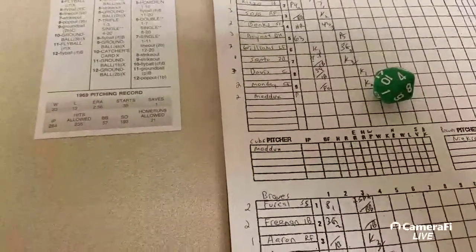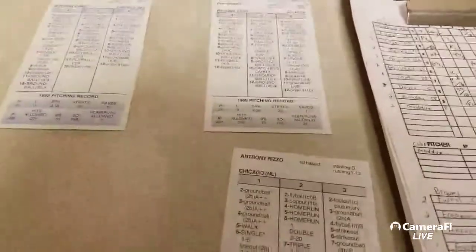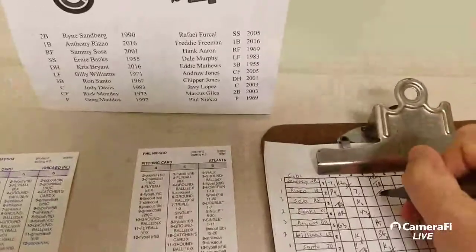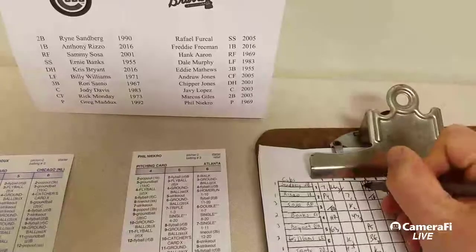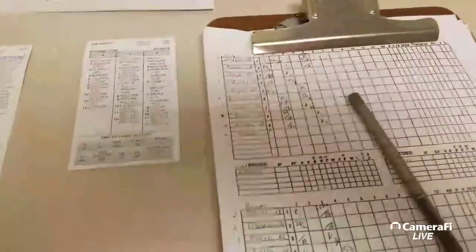He's in scoring position now for first baseman Anthony Rizzo. So Rizzo is trying to see if he can drive in Sandberg. It's a 2-7, and he's going to do it. 2-7 is a 1-2 triple, 3-20 is a single, but even the single with 2 stars will score him. And that's a 4, so it is a single with 2 stars, but the stolen base brings home Sandberg, and the Cubbies lead it 3-0. And that brings up slamming Sammy Sosa. Sosa is up.